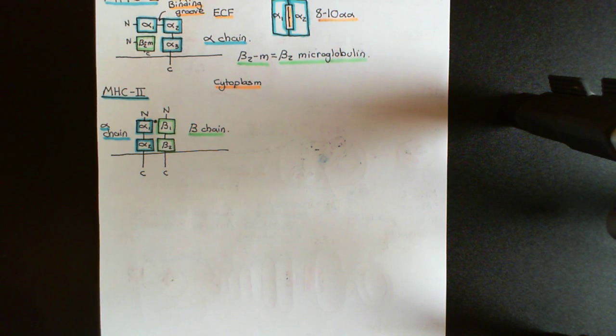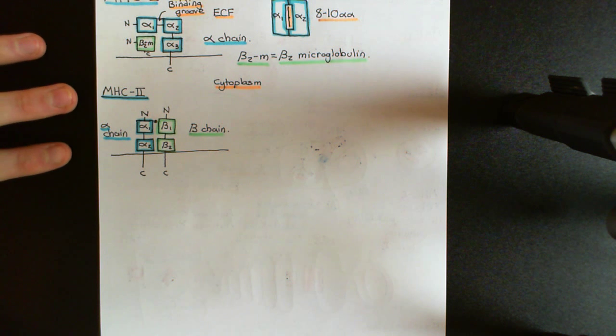In MHC class 1, the only bit that actually makes up the peptide binding groove is the alpha chain. Whereas in MHC class 2, both the alpha chain and the beta chain are involved in making the peptide binding groove. So that's the structure of these.